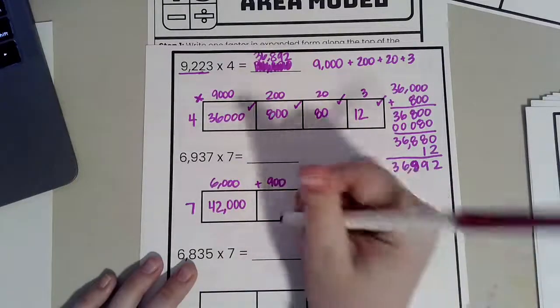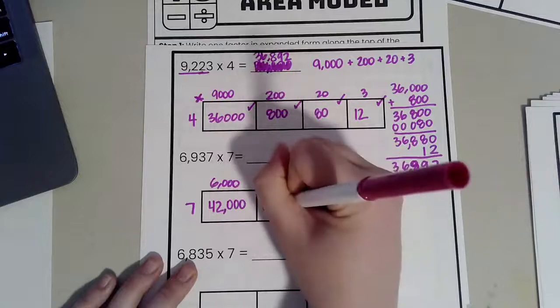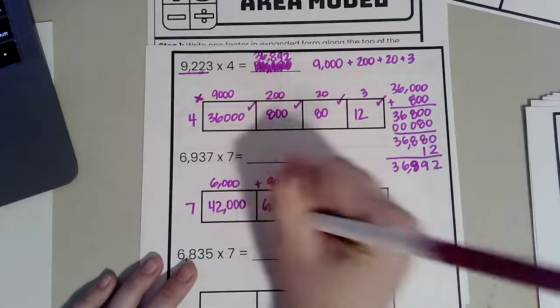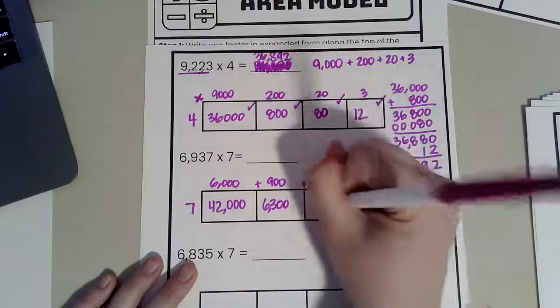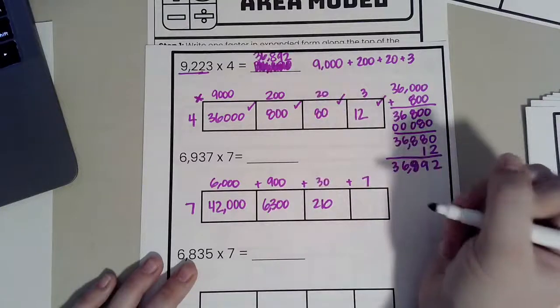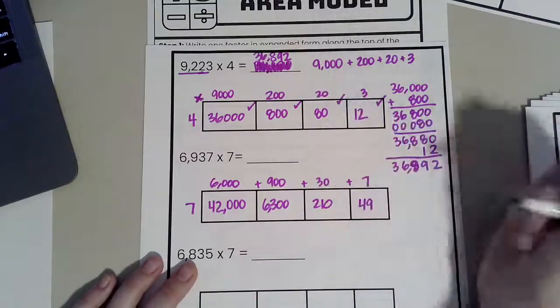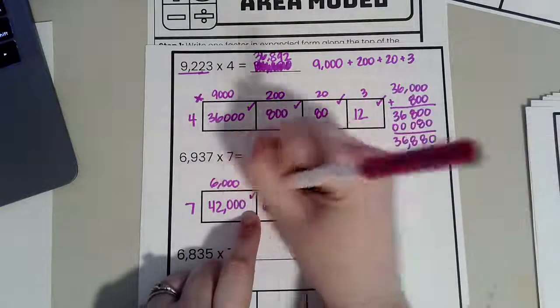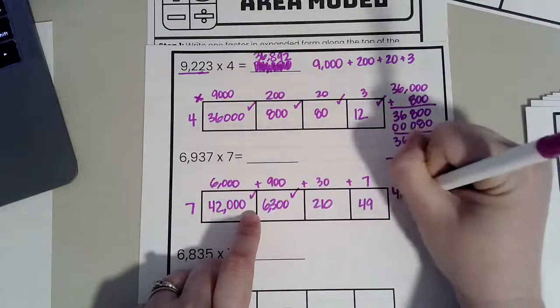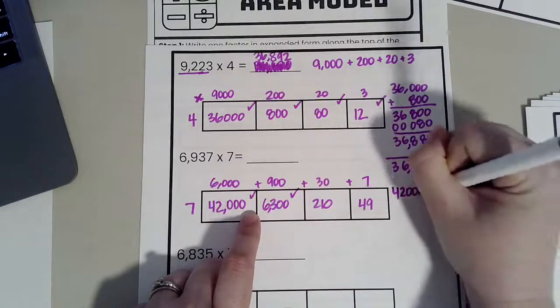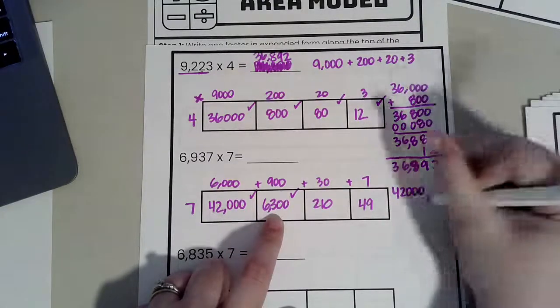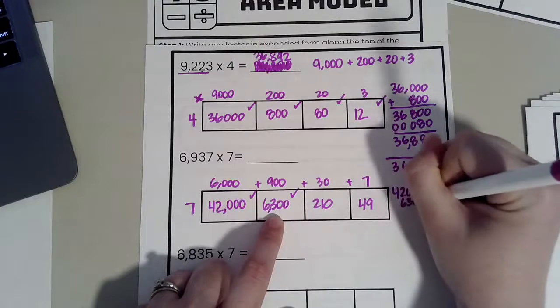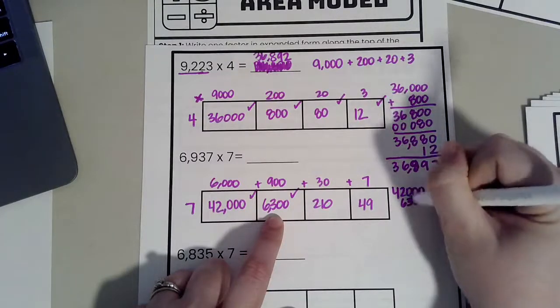7 times 9 is 63. Add 2 zeros, comma. 3 times 7 is 21. We add 1 zero. And 7 times 7 is 49. Okay, so now we're going to add. So let's do check mark, check mark. We're going to add 42,000 plus 6,300. And I'm making sure that my place values line up.